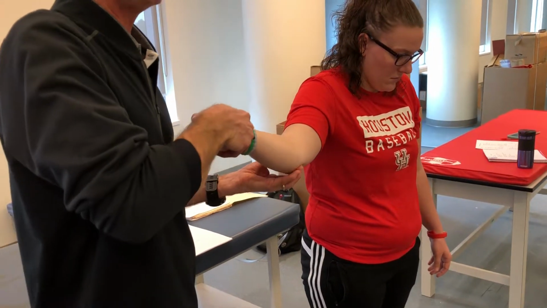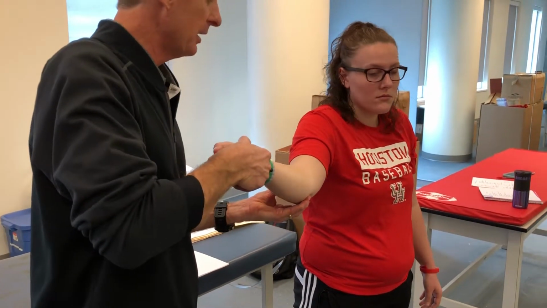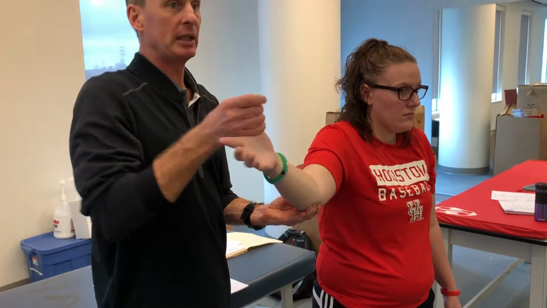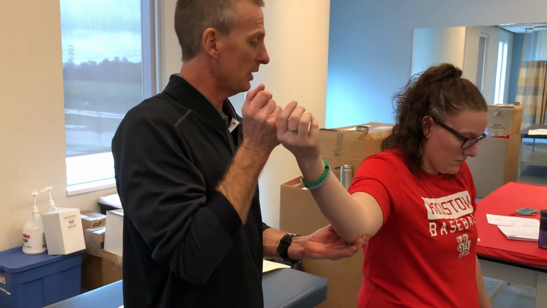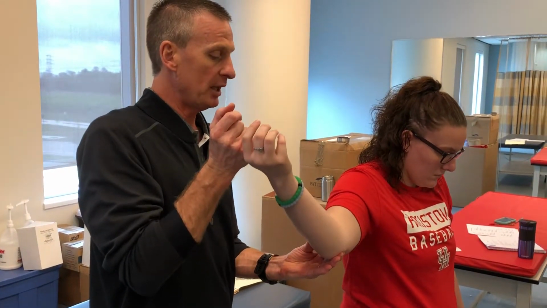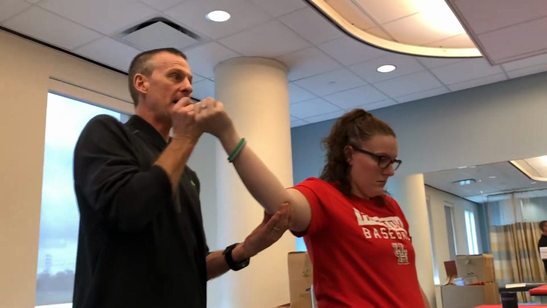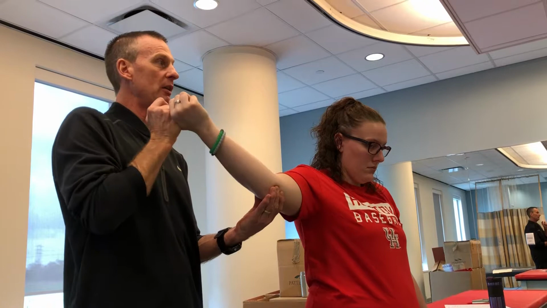I bend her to about 15 to 20 degrees, valgus stress. I've got her at about 20 degrees. I keep her up in this position. I'm going to externally rotate and use my thumb to give a valgus stress. Milking maneuver. See how my finger never left the UCL?